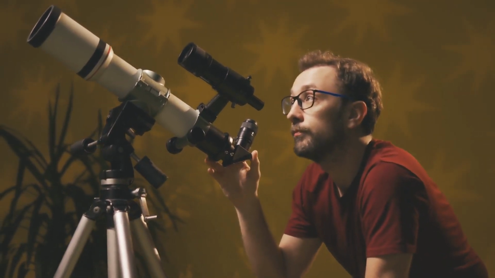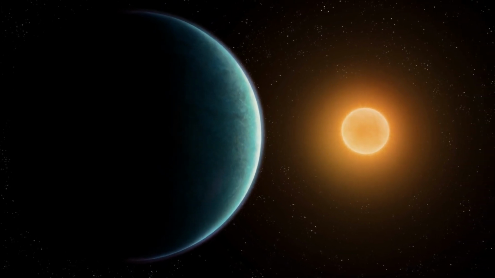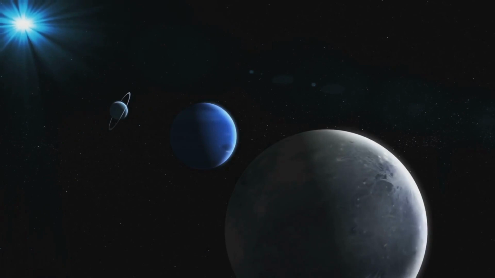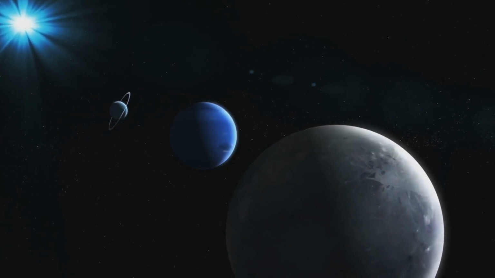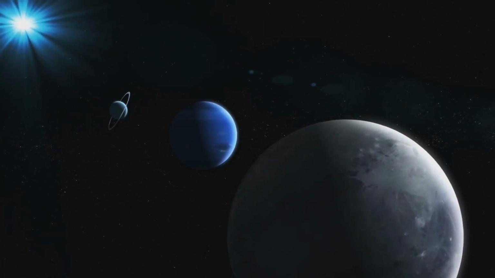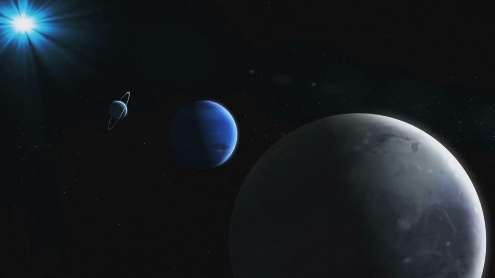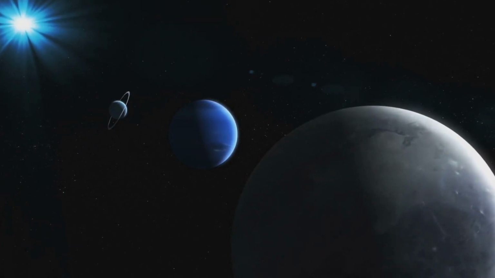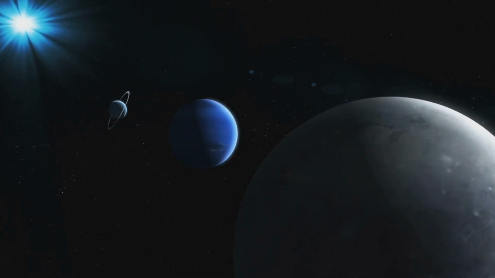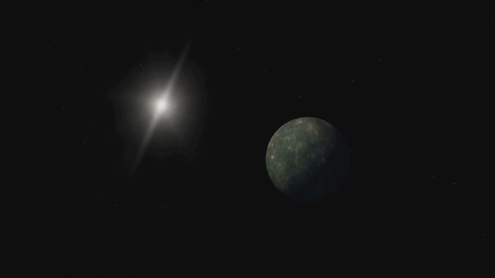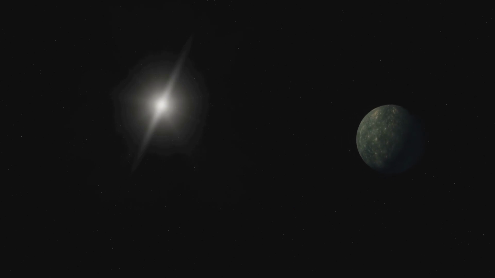The star appears to wobble, and this wobble is a telltale sign of a planetary companion. On the other hand, direct imaging is akin to trying to take a photograph of an exoplanet. It's a Herculean task, considering the overwhelming brightness of the host star that outshines the faint light of the planet. But when successful, the rewards are immense as it provides us with direct visual evidence of these distant worlds.